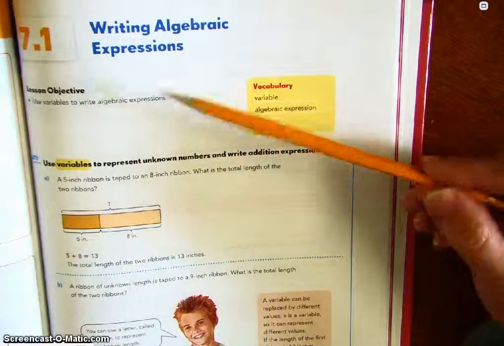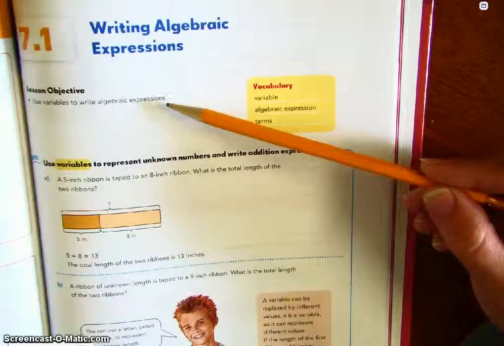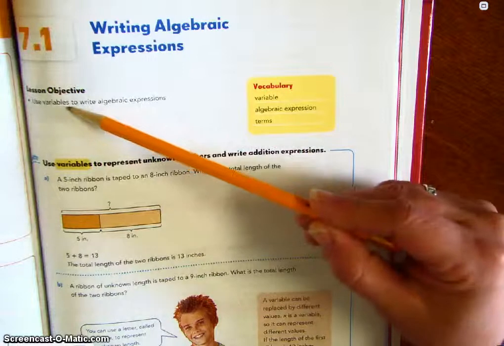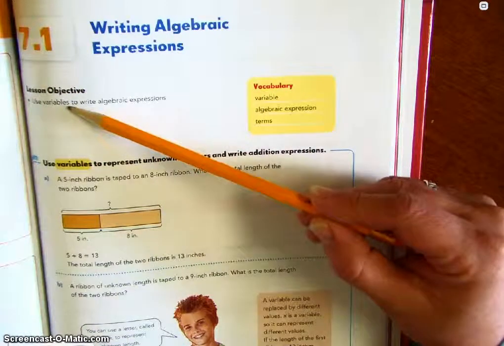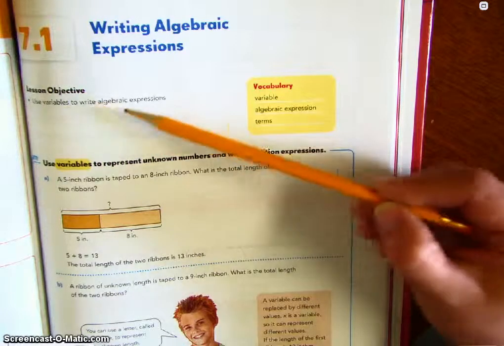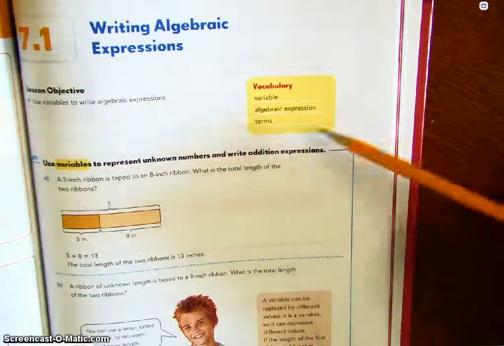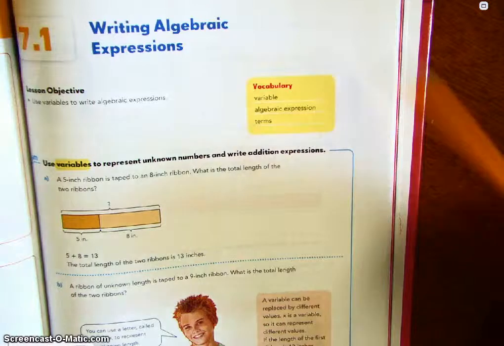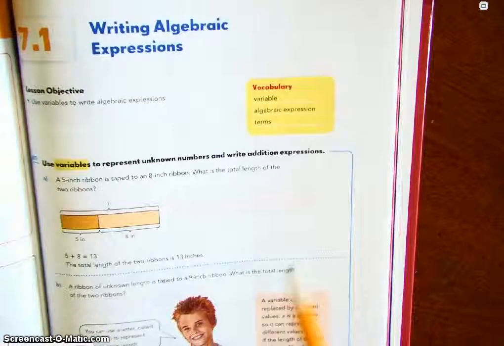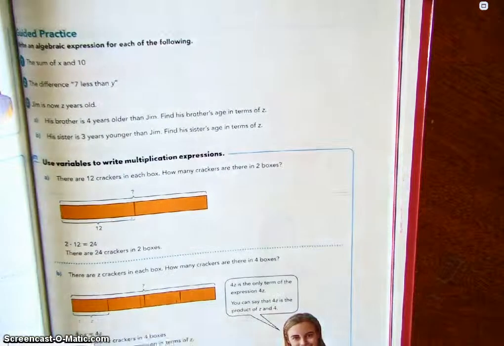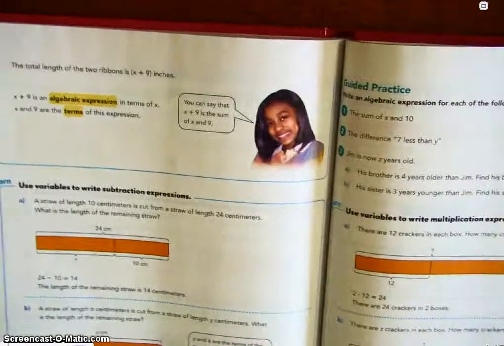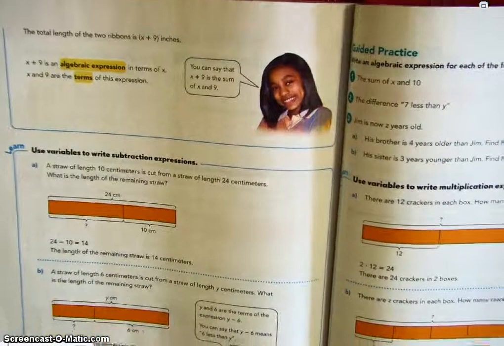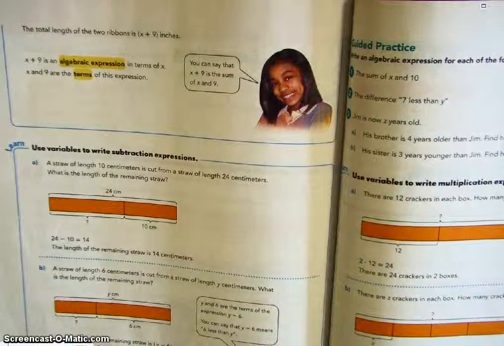So remember, the lesson objective is we're using variables, which is just letters in math for the number that you are not sure of, to write an algebraic expression. Both of those are some of our vocabulary words. So let's go through and look for those vocabulary words. We'll turn the page over to page 222 in your textbook, so hopefully you have that out with your composition book. If not, please pause the video and do that.